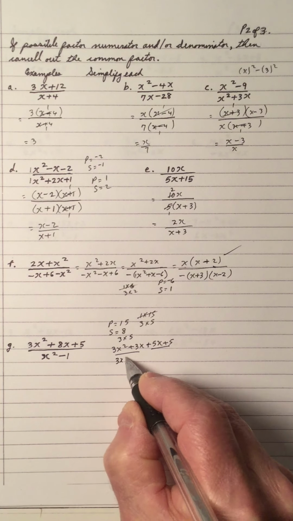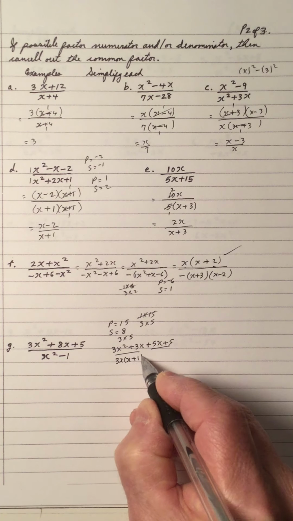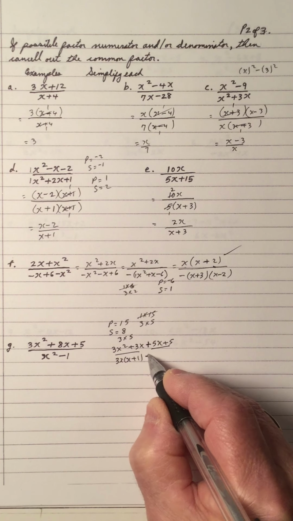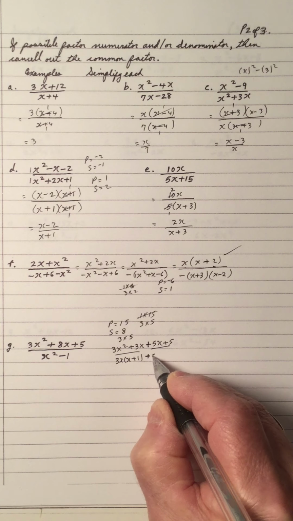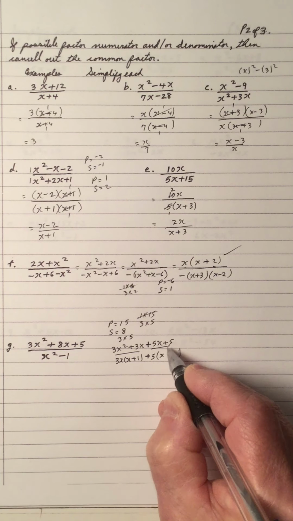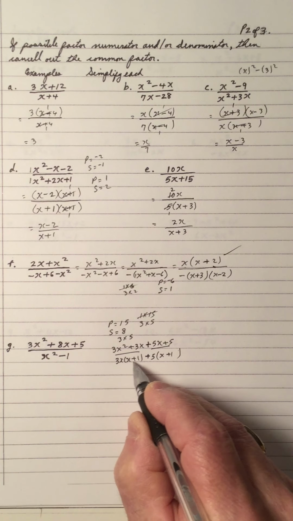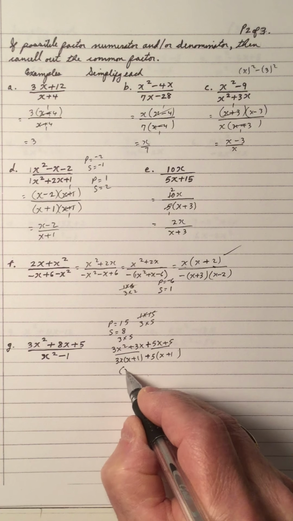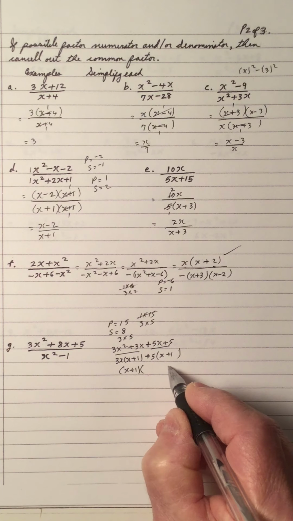So 3x, x plus 1. And whatever that sign is right here, that's what goes there. So 5 is common. 5x divided by 5 is x. 5 divided by 5 is 1. The two of these are the same. So x plus 1 is the binomial GCF.